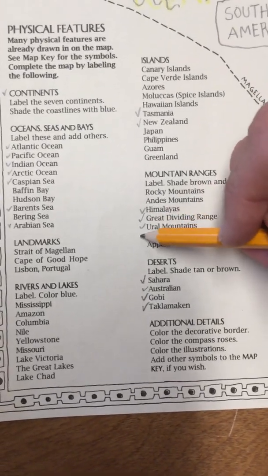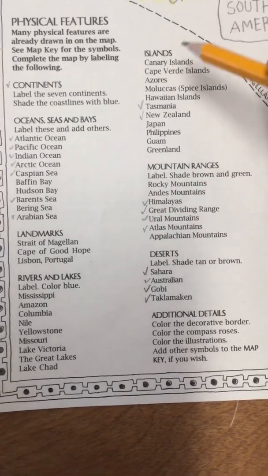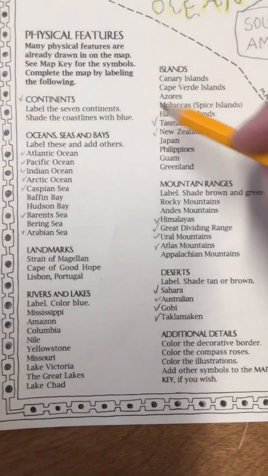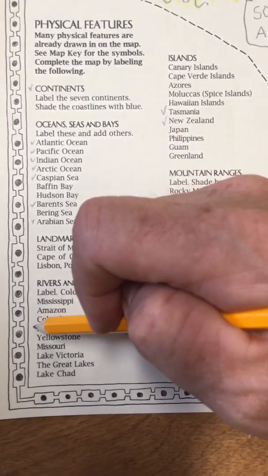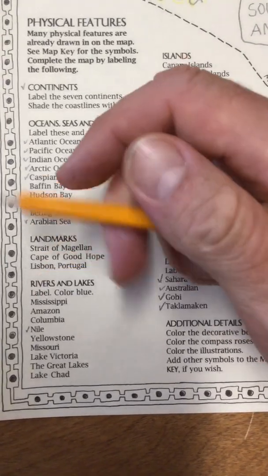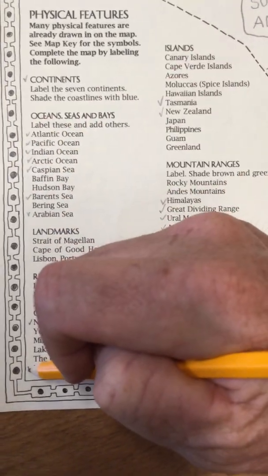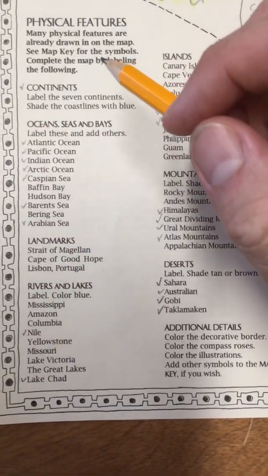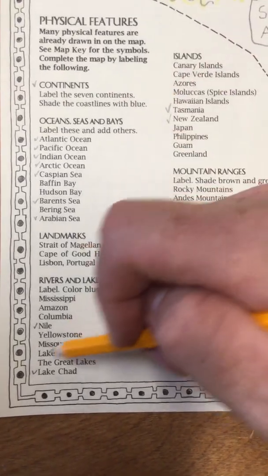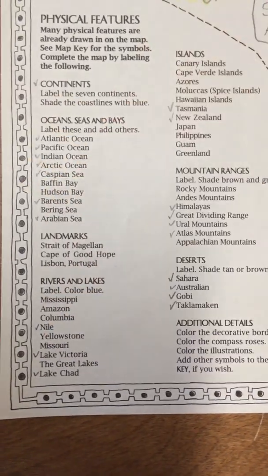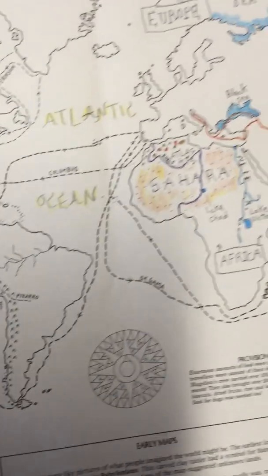Oh, we can also check off the Atlas Mountains, and let's see, the rivers. Nile, we can check off the Nile River. Lake Chad, and Lake Victoria. Okay, so we're getting a few more things checked off here.